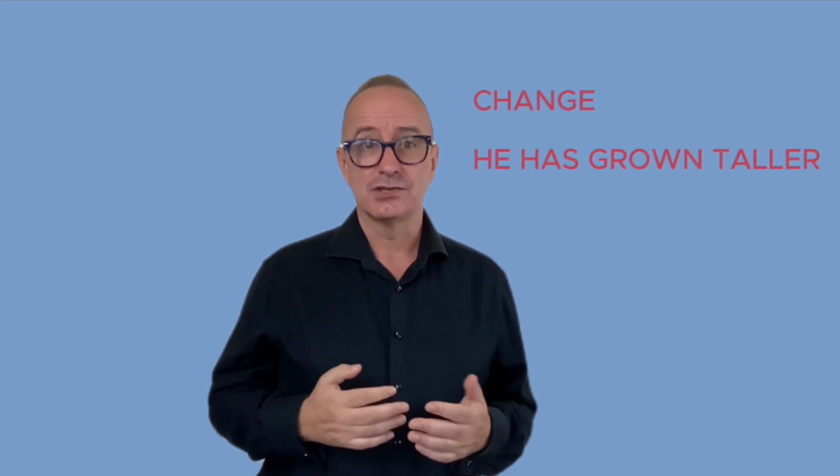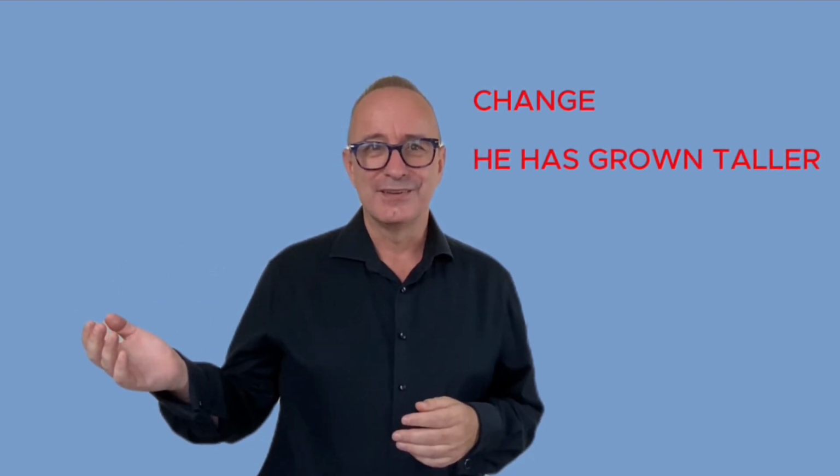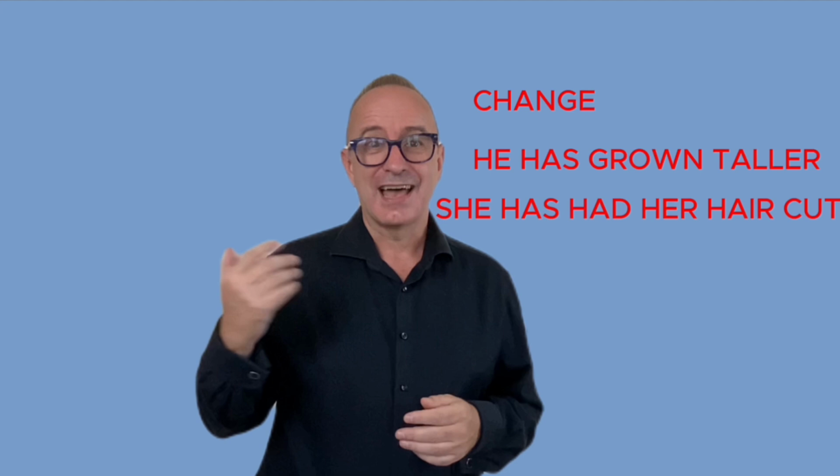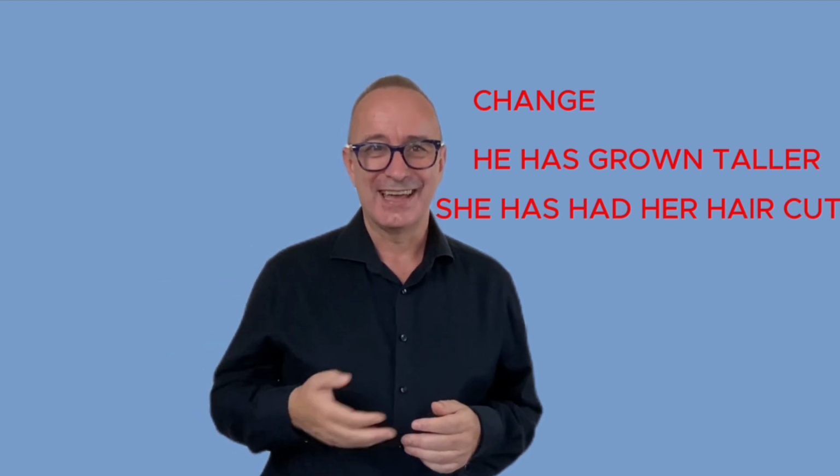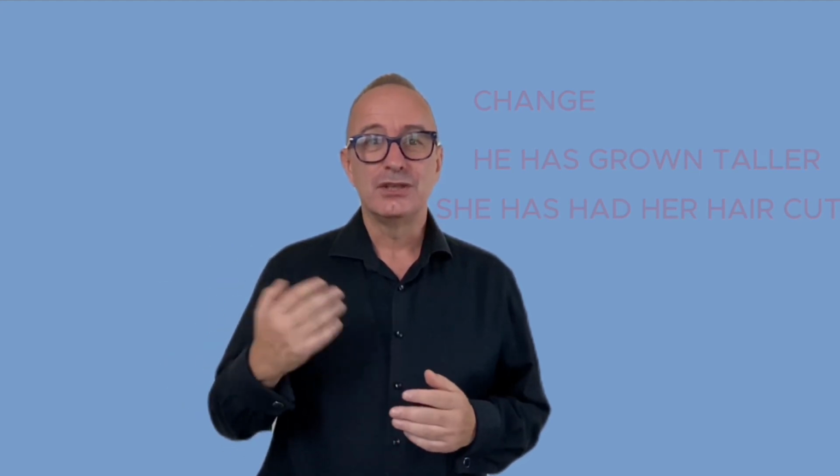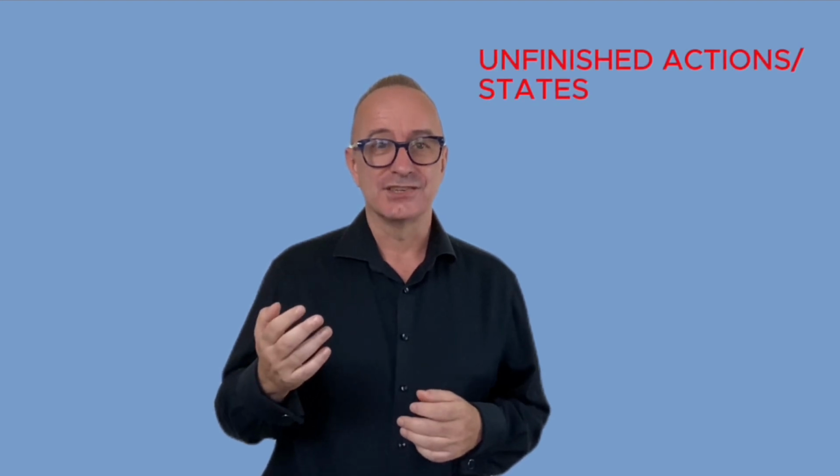C stands for change. He has grown taller. She has had her hair cut. Okay? Change, things that are different. U for unfinished actions. Okay, I have lived here for 5 years and I still live here. Okay, R for recent. She has lost her phone. So recent information, new information, we use present perfect.